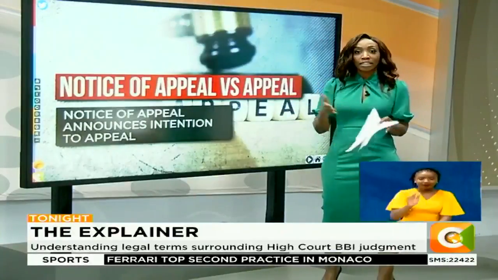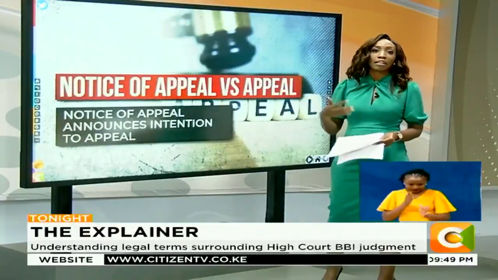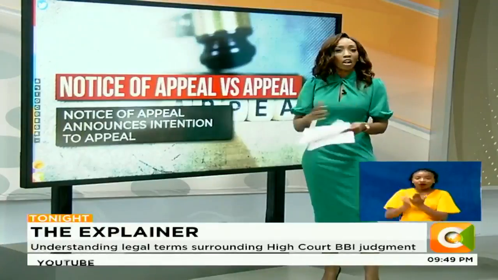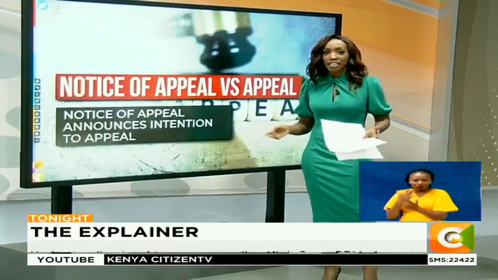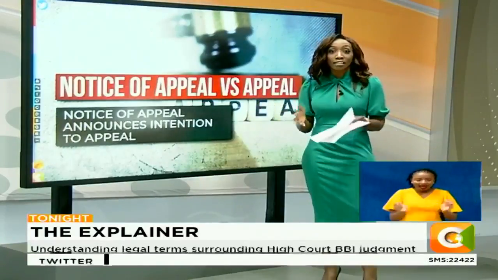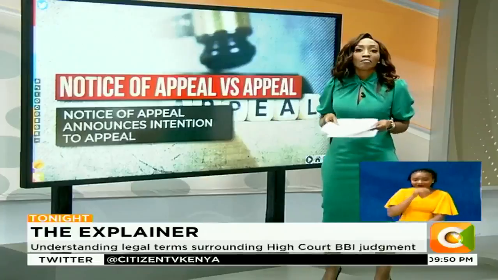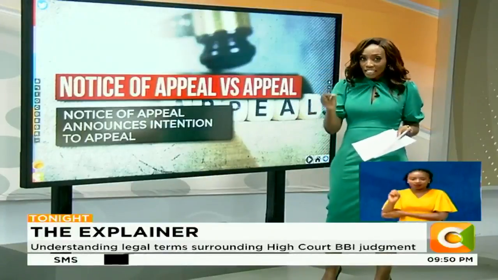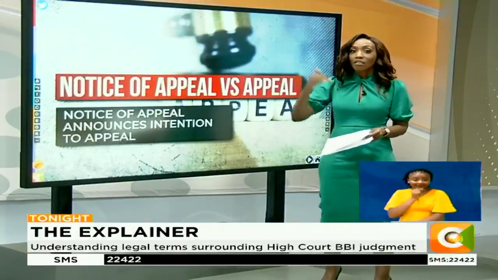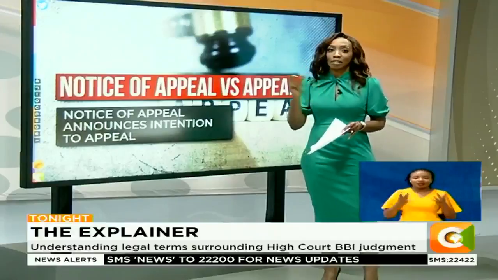Now, once a notice of appeal is filed, the party or the person who is seeking to appeal then has to begin preparing the appeal itself. So they put together what is known as a record of appeal. Now, that record contains all the documents that were presented to the court, all the proceedings that were recorded by judges in open court. Basically, everything that transpired during the case is compiled into one document. All of this is then presented to the court together with what is called the Memorandum of Appeal, which now details the grounds on which one is appealing. Now, it is only when this is done and filed at the Court of Appeal with all the relevant documents can we say an appeal has been made.